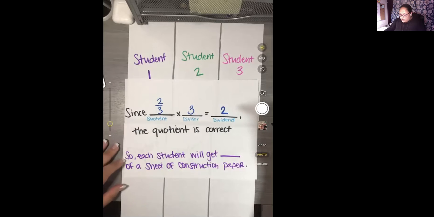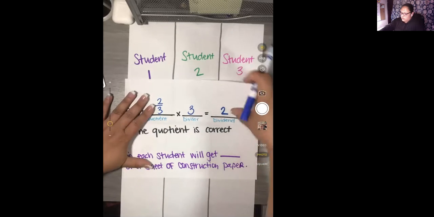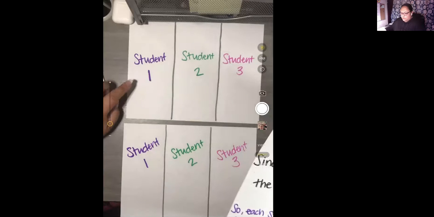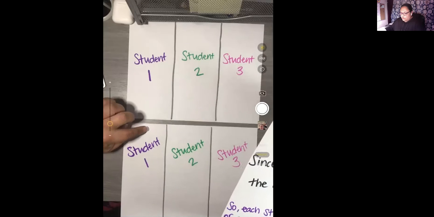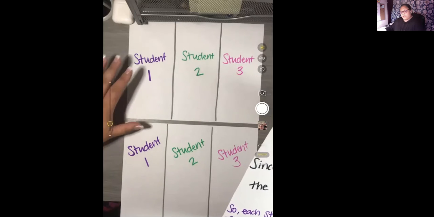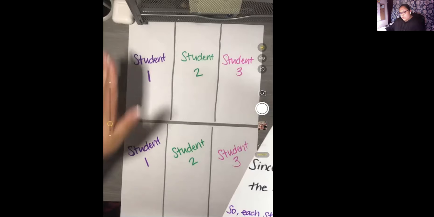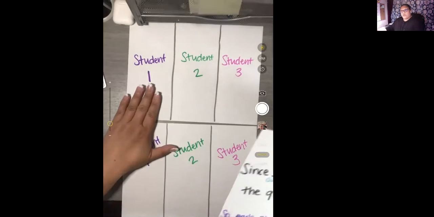So each student will get blank of a sheet of construction paper. Each student will get 2/3 of construction paper because I have 1/3 here and I have 1/3 here, which is 2/3.